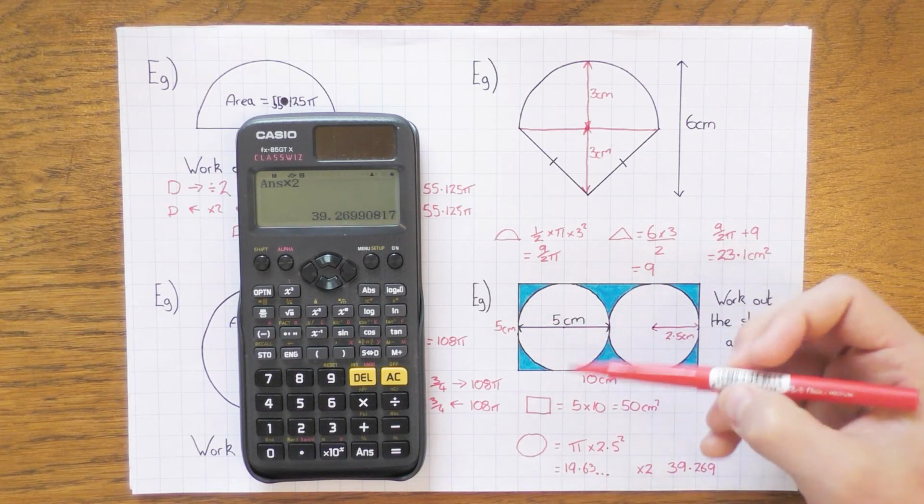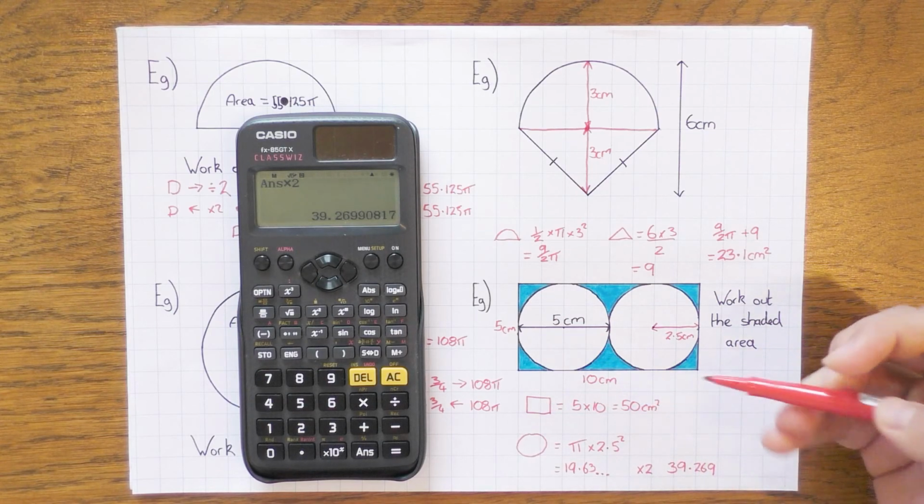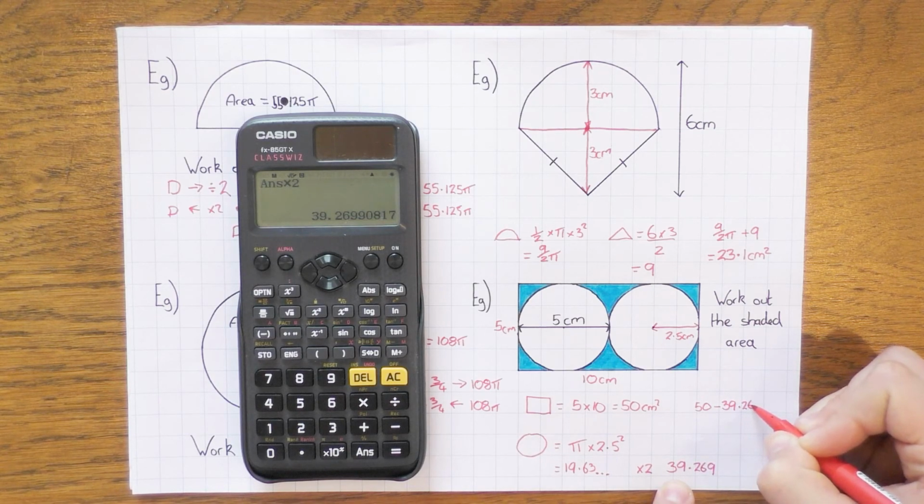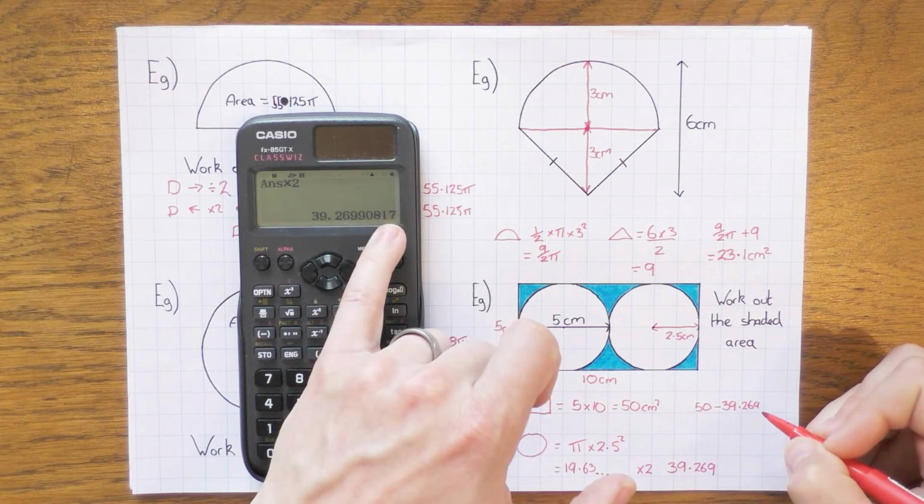And of course, to work out the shaded area, I just do the big area, which is 50, take away this area here. So take away the 39.269.